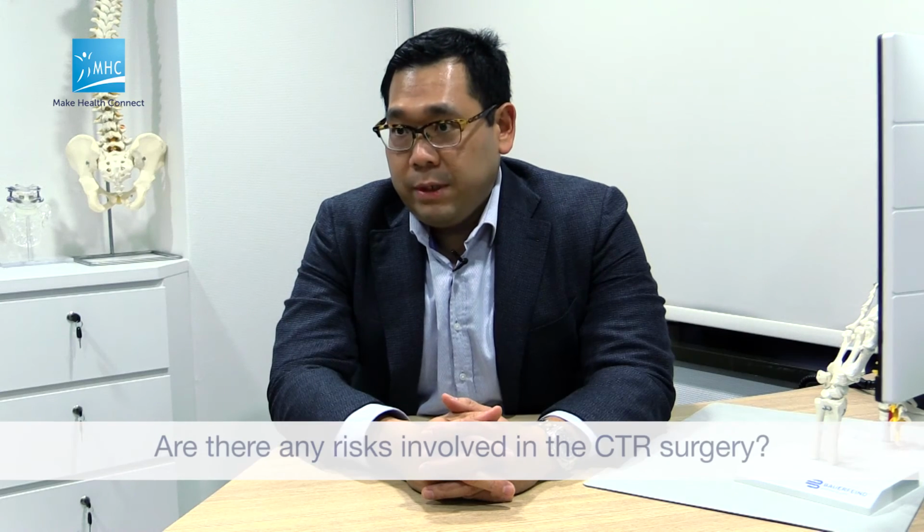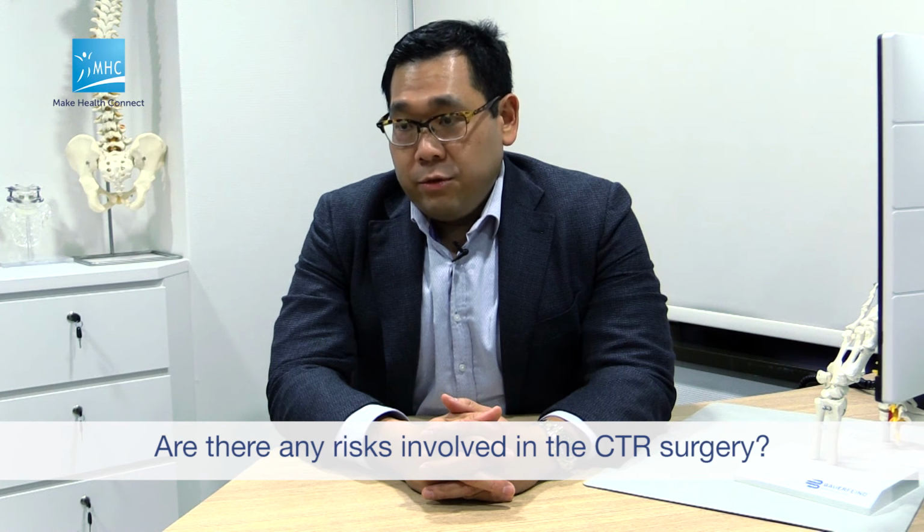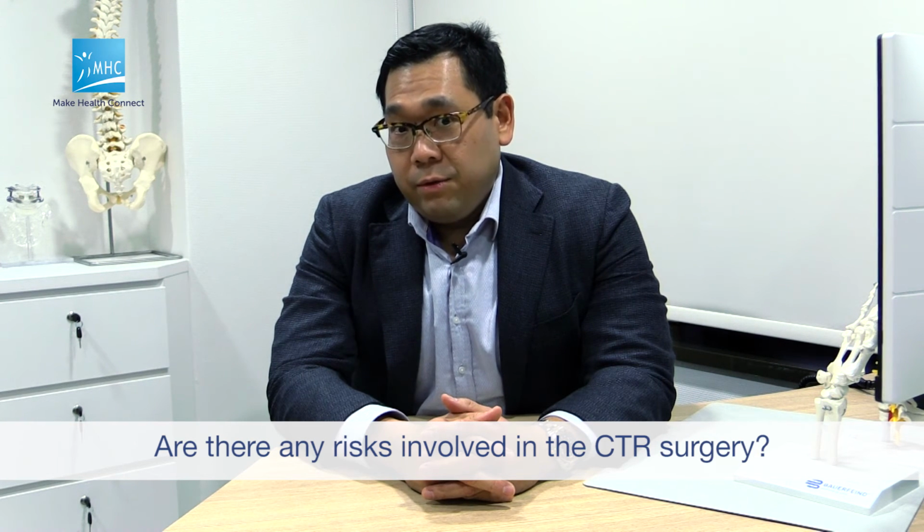There are certain risks to the surgery. Of course, if it's done under local anesthesia, it's usually very safe. The patient can do it as a day surgery procedure. Not in the clinic, but in the operation theatre.